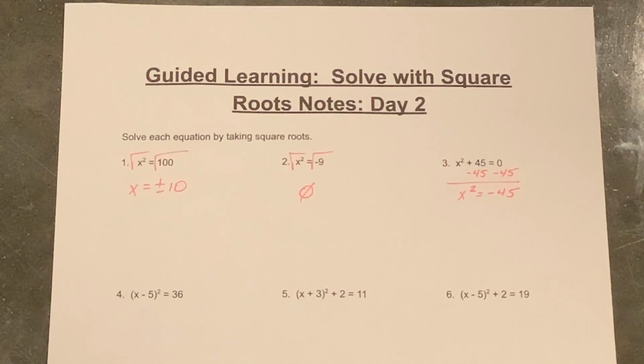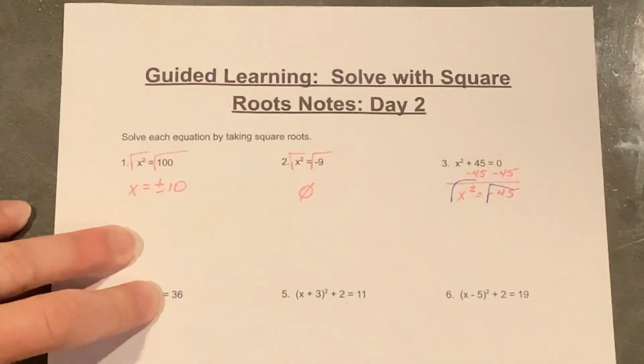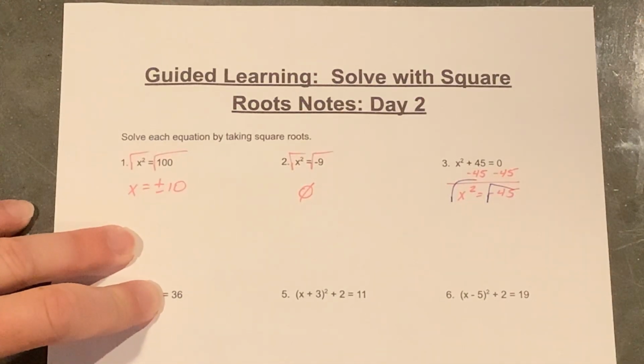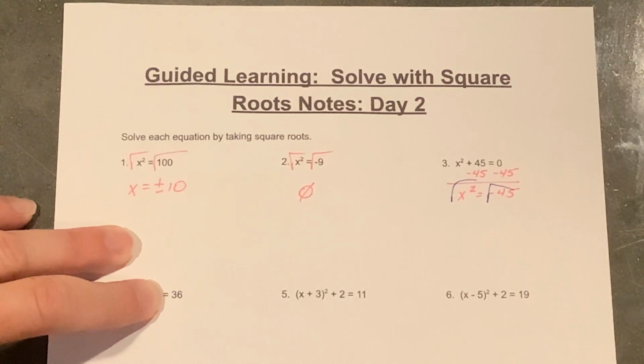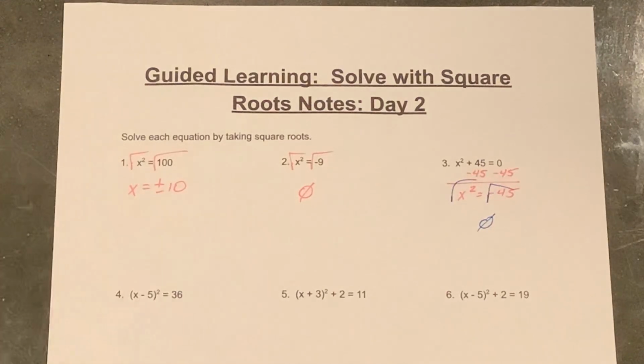Okay, number 3, x squared plus 45 equals 0. Again, we need to isolate the x squared, so we subtract 45 from both sides. Once we do that, now we need to take the square root of both sides. The square root of x squared again is fine, but the square root of negative 45 cannot be done right now, so we're going to say no solution. So we put that little 0 with the slash through it, or we say no solution.